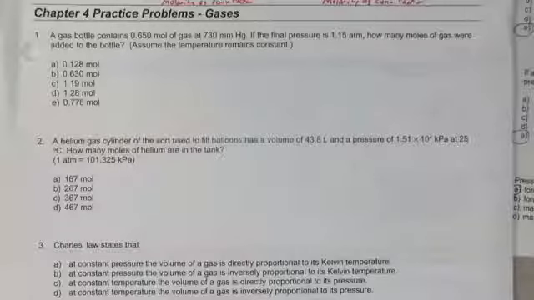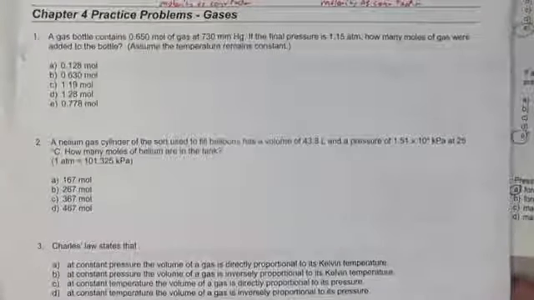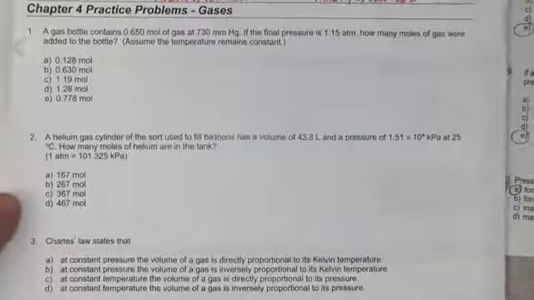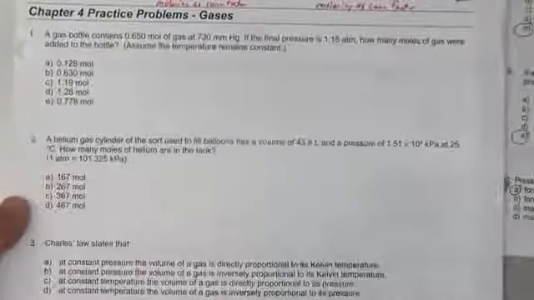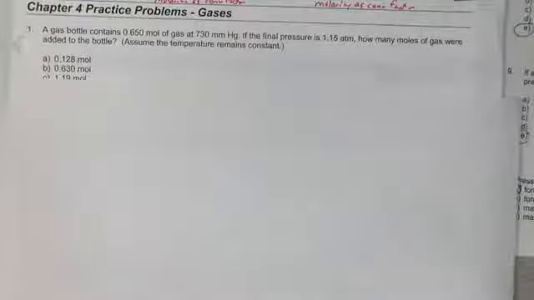In this problem session, I'm going to review some of the old test questions that I've asked over gases in the past. So we're in Chapter 4, Practice Problems on Gases. Now, before we start these problems, let's quickly summarize all of the gas relationships that you need to know.